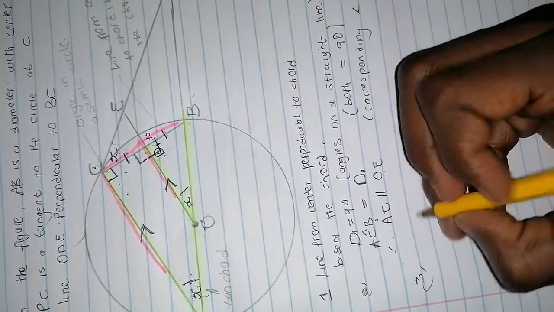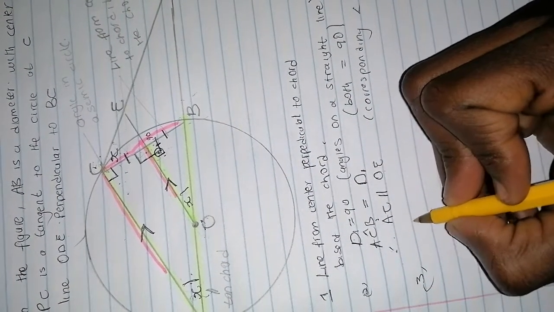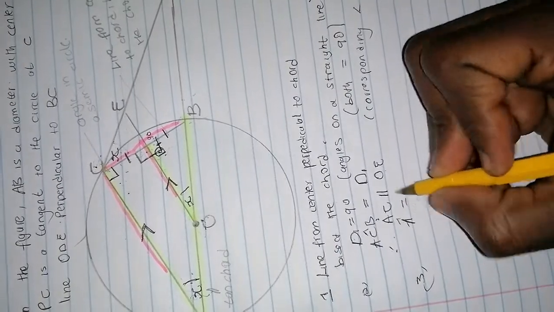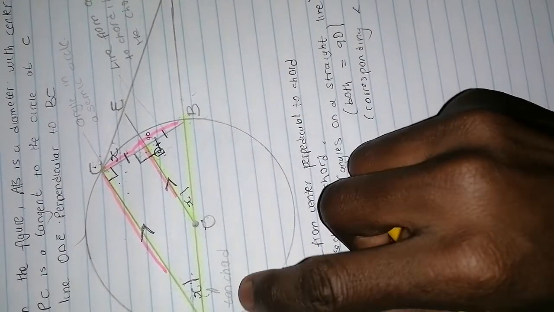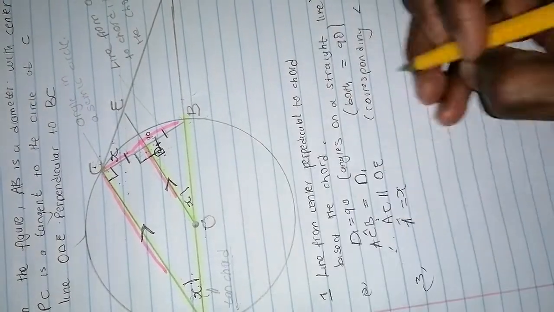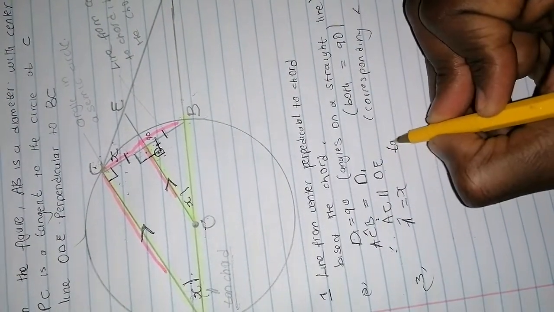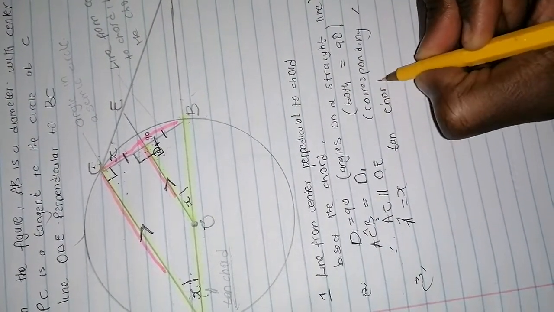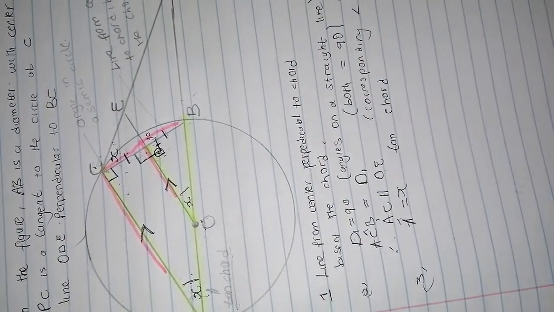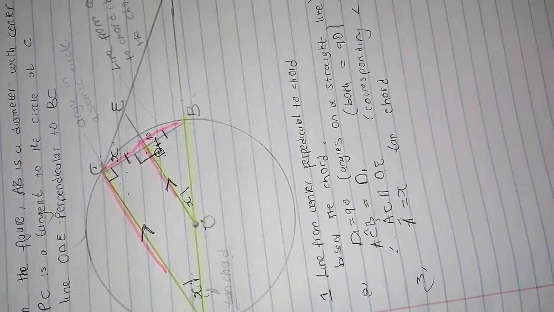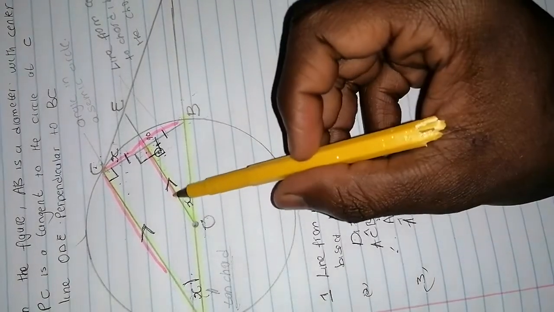So we can say the first one that equals x is angle A. Angle A equals x. Guys, it's important to give the reason: how the angle is named. You just say tan chord. You don't need to panic, it's the tan chord angle. Okay, let's move on. To name two other angles equal to x, also this one equals x.